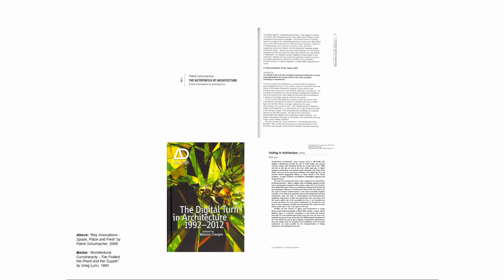And Schumacher, of course, looks at it from the perspective of parametric design. So he calls it the parametric style, parametricism. Those are the terms that he uses. I would use more algorithmic design, generative design in that context. Okay, and his text is from this book. It's actually quite a long book. There are, I think, 2 volumes.